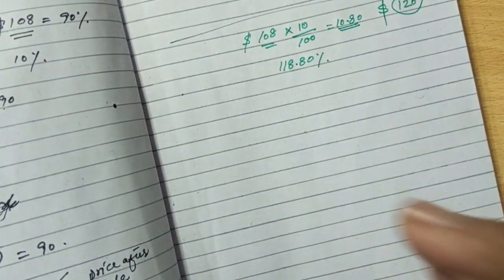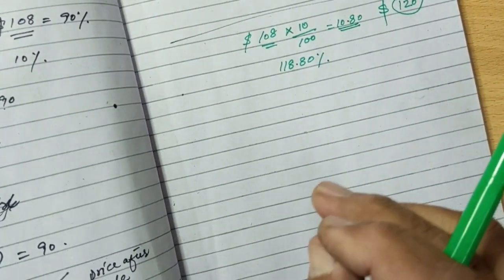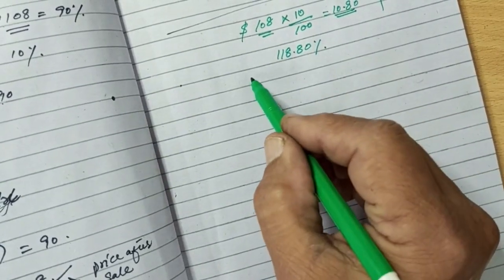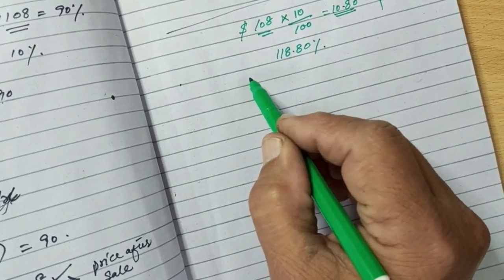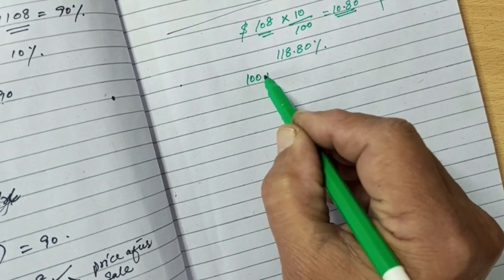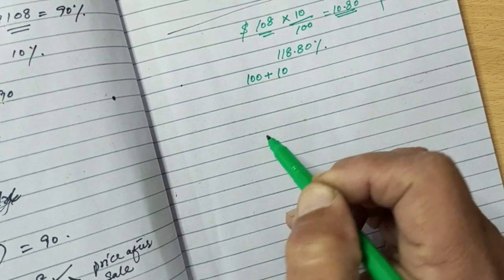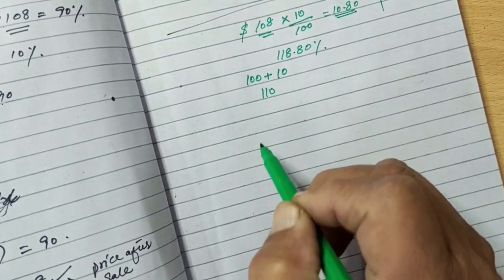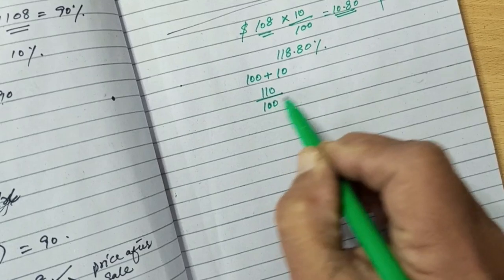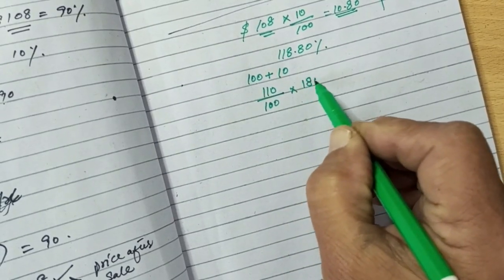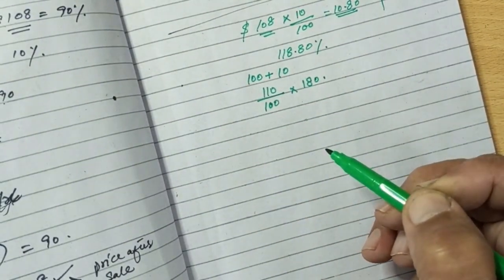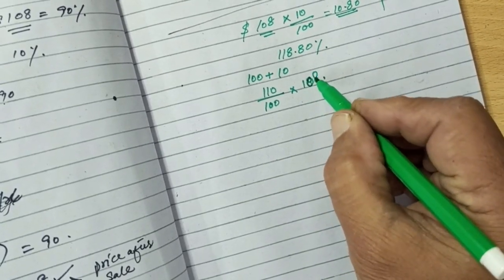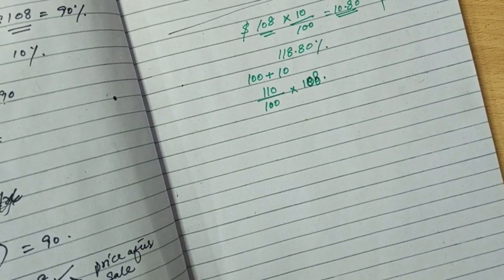And by doing it with the same formula which we used in the previous decrease, it will become 100 plus 10, which gives us 110 divided by 100 multiplied by 108. It was 108, so the price was 108.